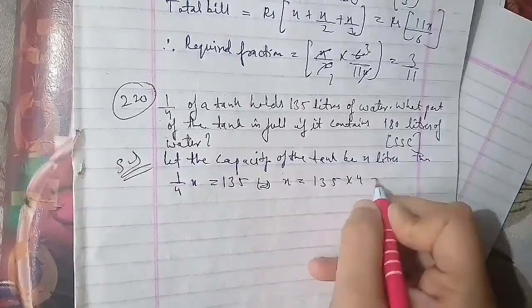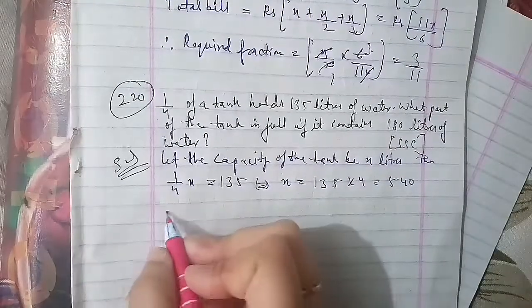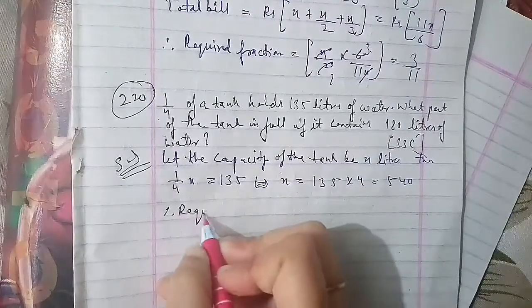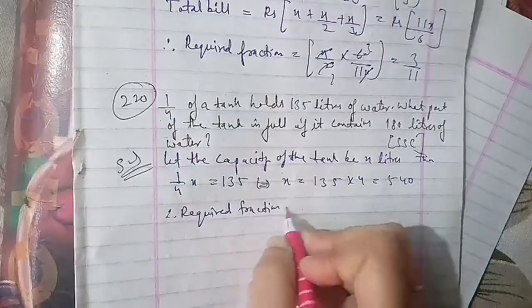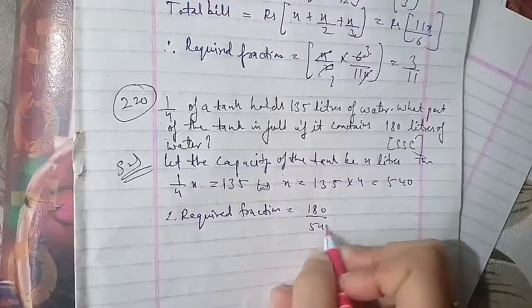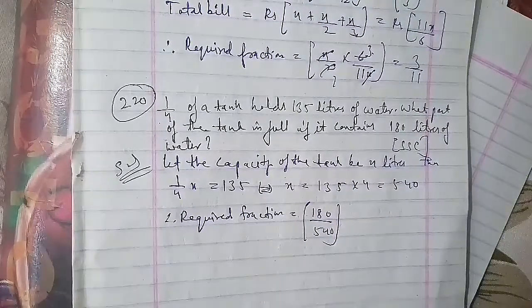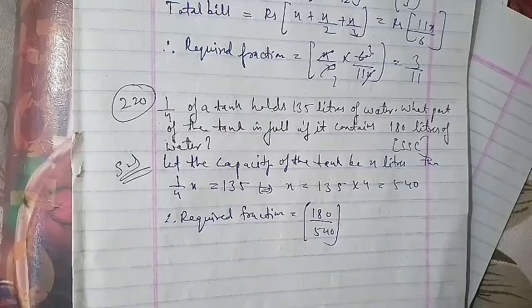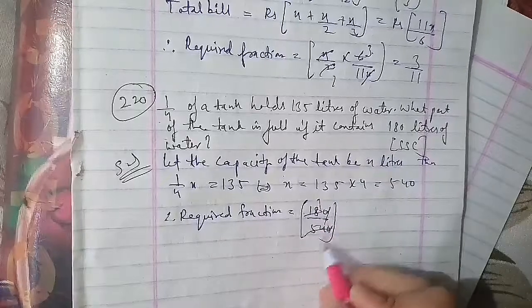So the required fraction equals 180 upon 540. We cancel it out: 0 being cancelled by 0, 18 ones are 18 and 18 threes are 54. So 1/3 will be the right answer for this question.